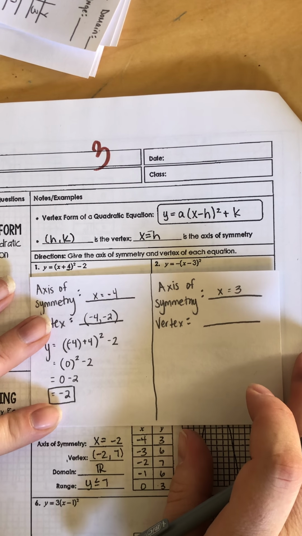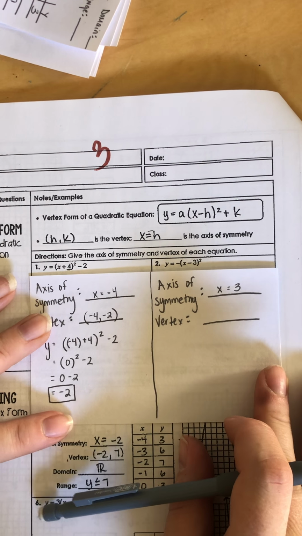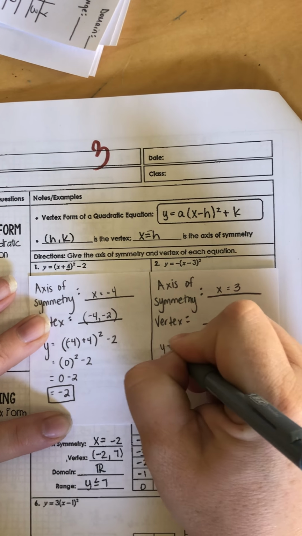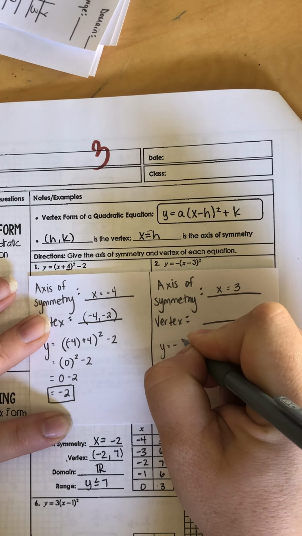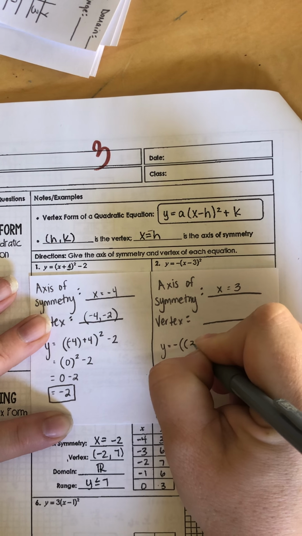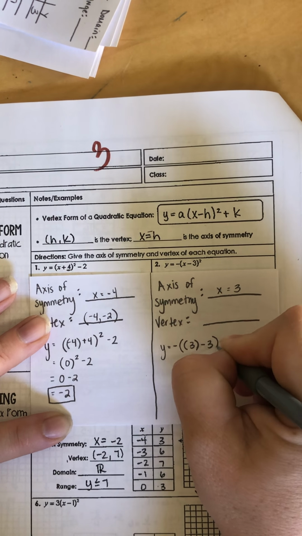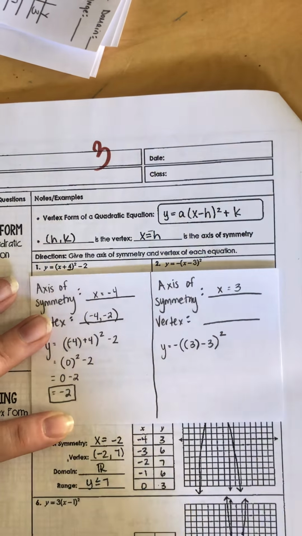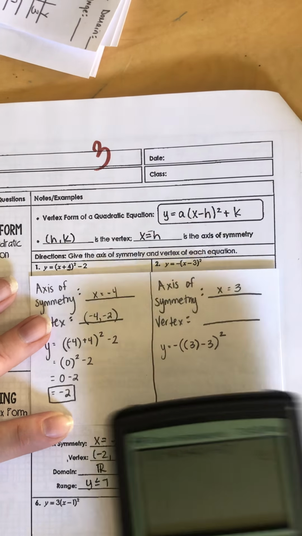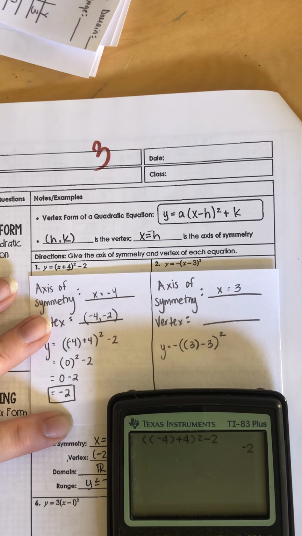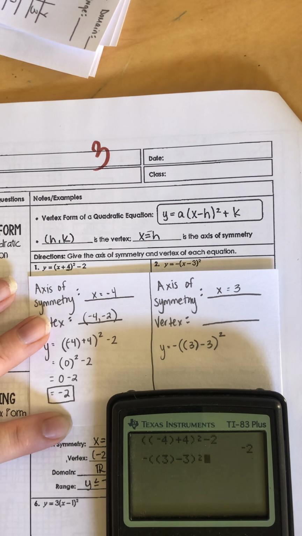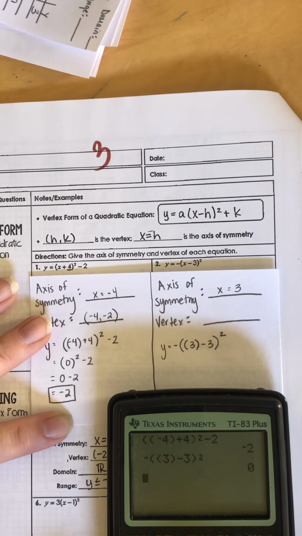Vertex. Plug it in. So y equals negative on the outside, parentheses 3, close it, so it gets its own parentheses, minus 3, close it again, because that's what's there, squared. Alright, so put that exactly like that in your calculator. Which is 0.